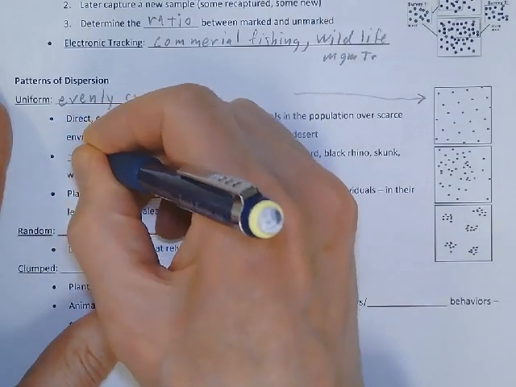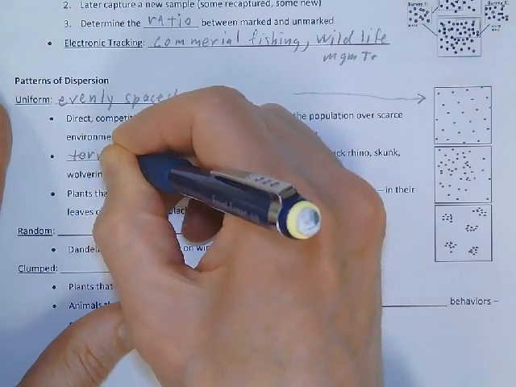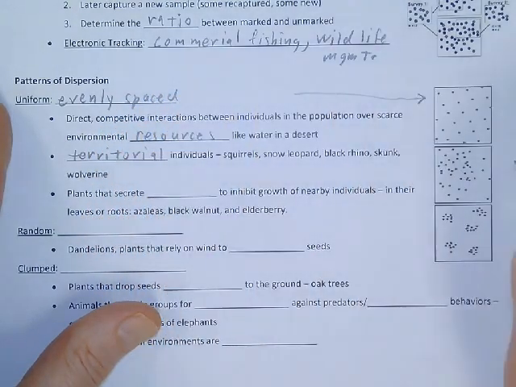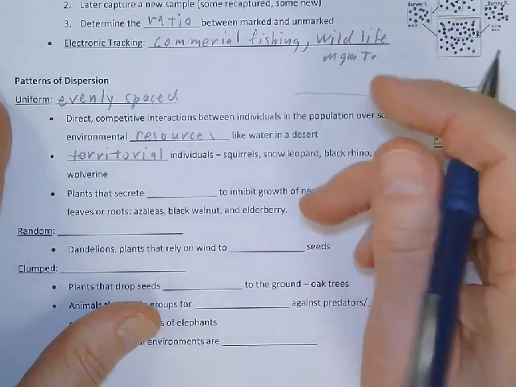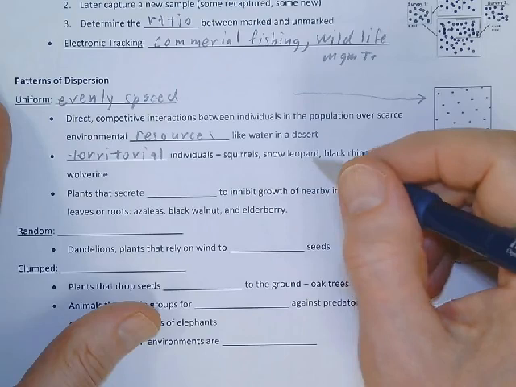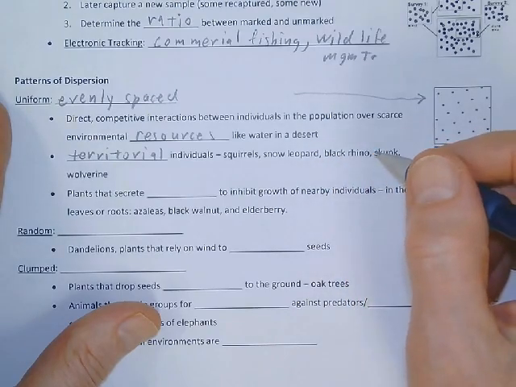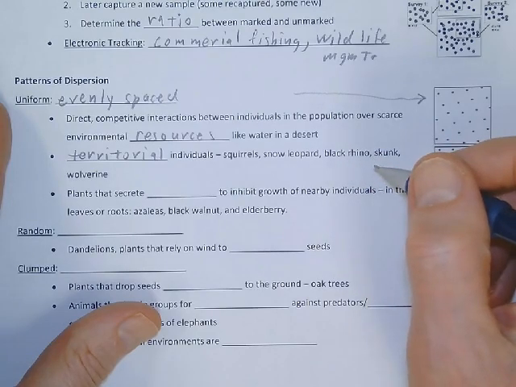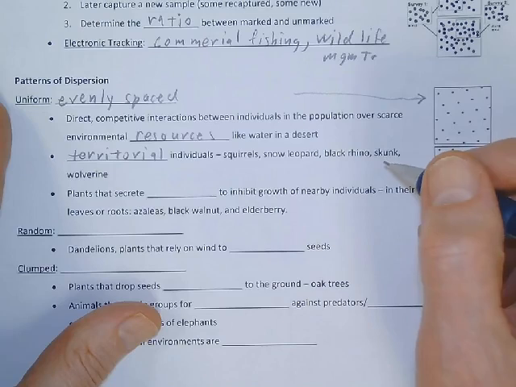Which actually is the second thing, territorial. And that's often animals, where the animals are defending the territory, where they defend it against other males if they want to have access to the females there. It could be over the food that's available in that space, and other things that they want all for themselves.